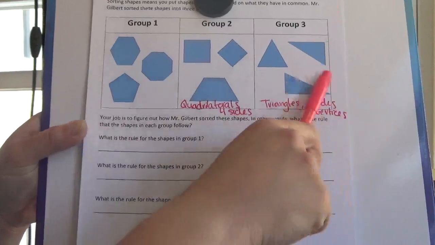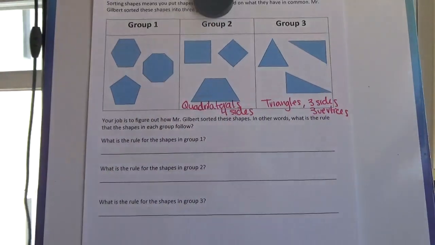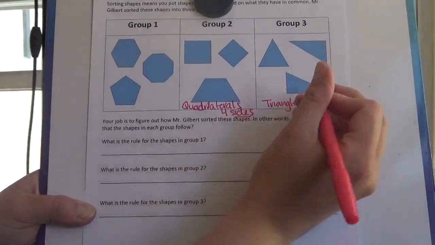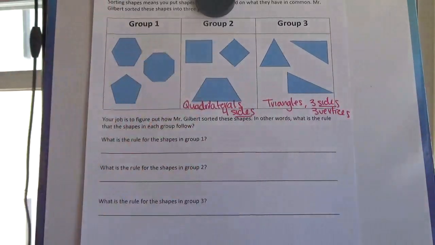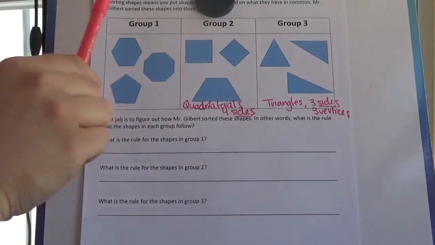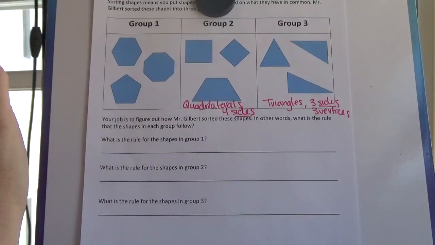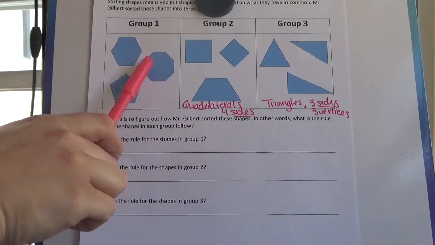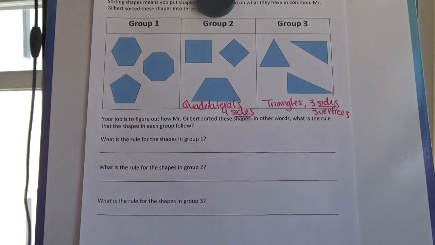So the more information that I'm getting as I look at one group at a time is that it looks like sides is something that all of these shapes have in common. He did something about sides, some sorting with sides. So when I think about sides and I look here in group number 1, I see a hexagon, I see an octagon, and I see a pentagon.